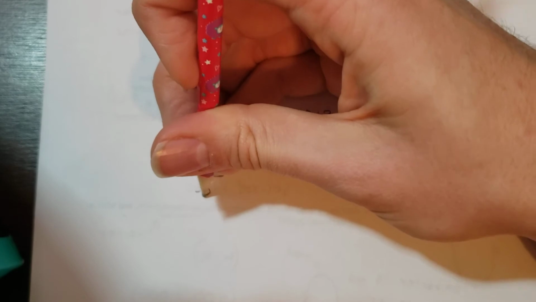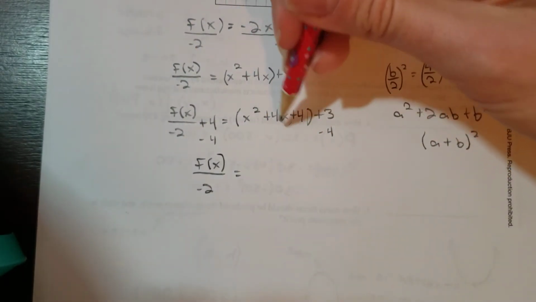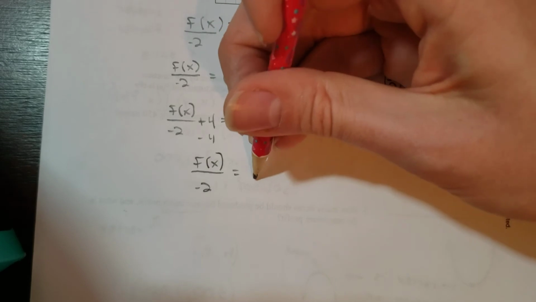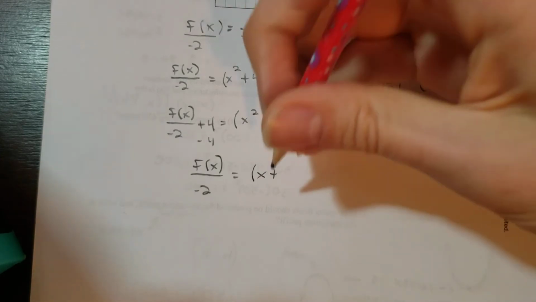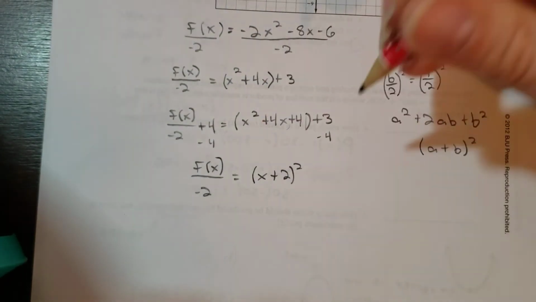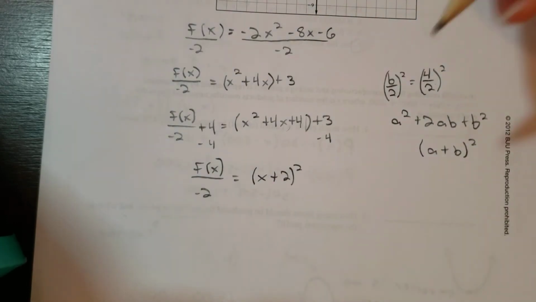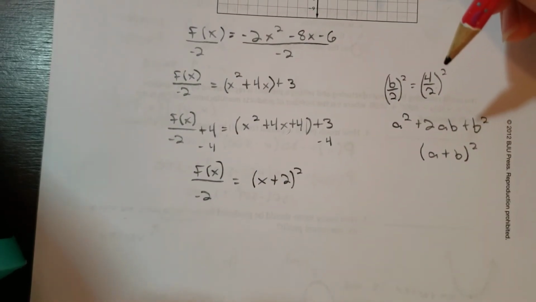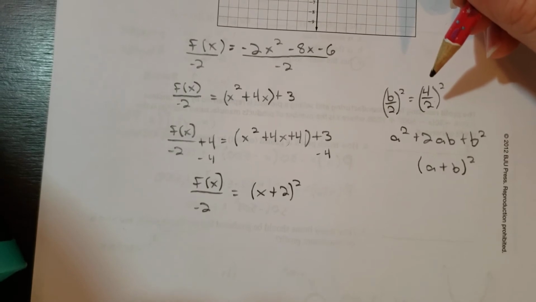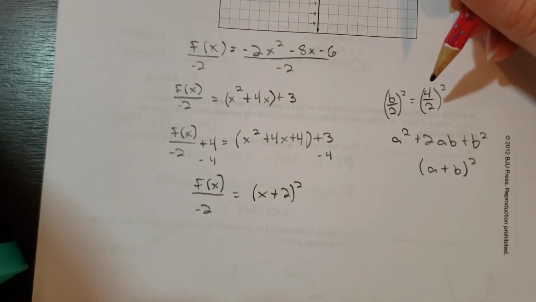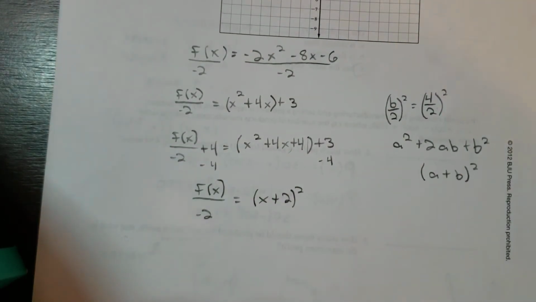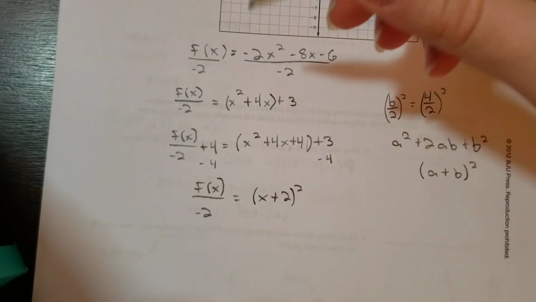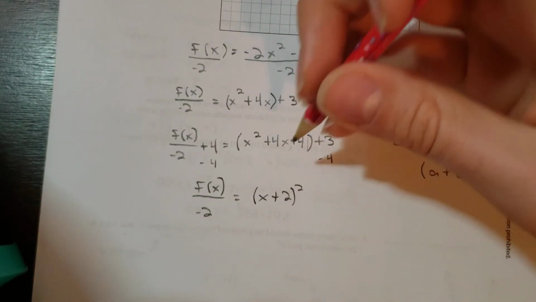So I'm going to have f of x over negative 2 equals, I'm going to factor this with this guy, x plus 2 squared. Let's see, did I do that correct? Yeah, I did. Okay. Just making sure. Minus 1.